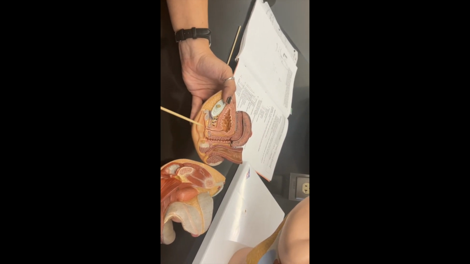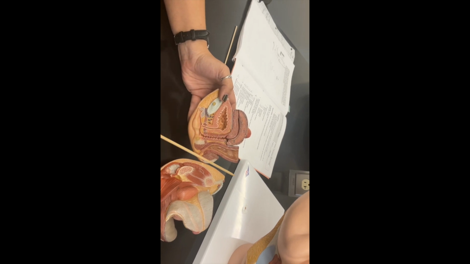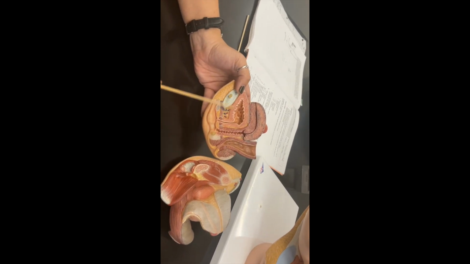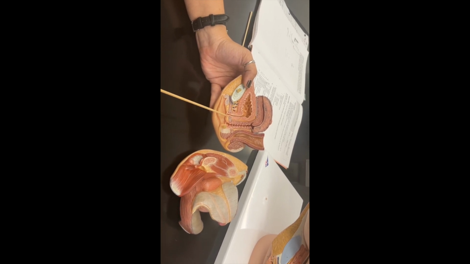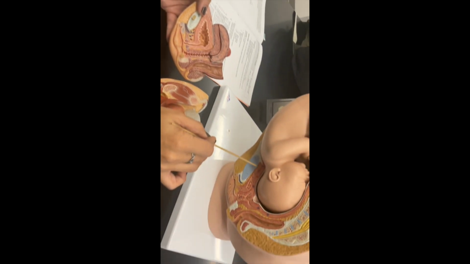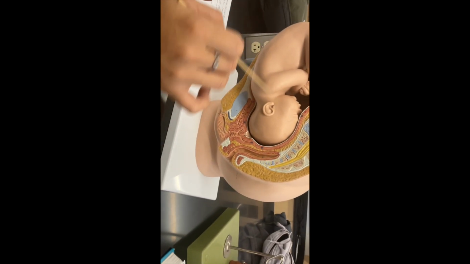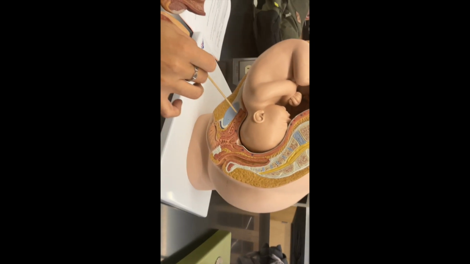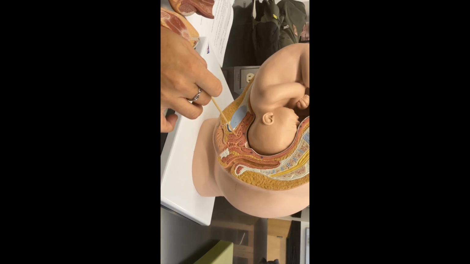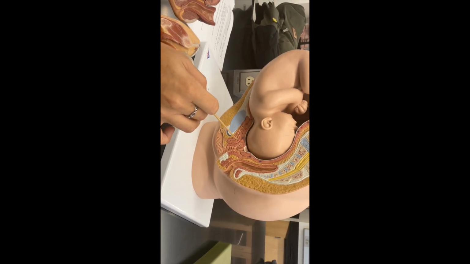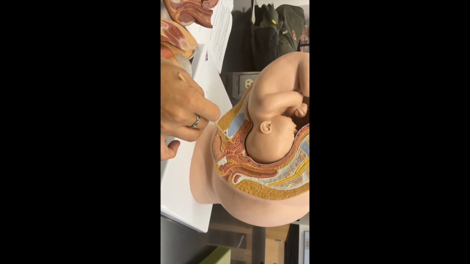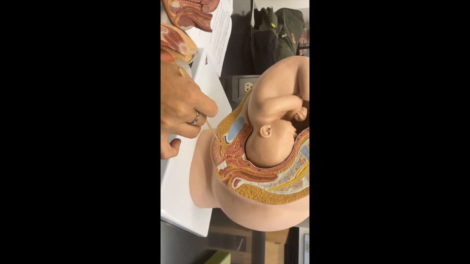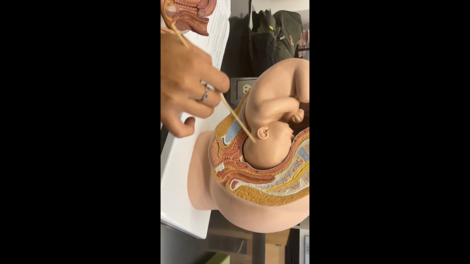And then a little bit about the urinary structures. This is the urinary bladder, urethra, and then the external urethral orifice. On the pregnancy model, it looks really flat because the developing fetus is applying pressure onto the bladder, which is why pregnant women have to go to the restroom so much, because it's literally pushing down on the bladder. But this is the urinary bladder, urethra, and then the external urethral orifice is where it opens to.